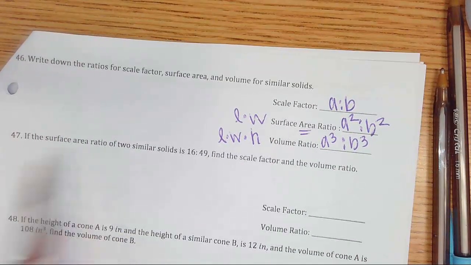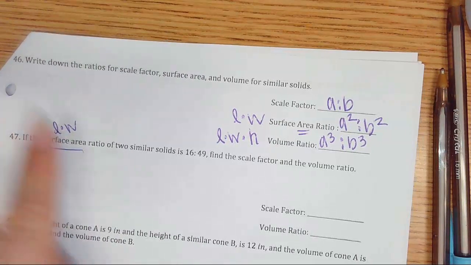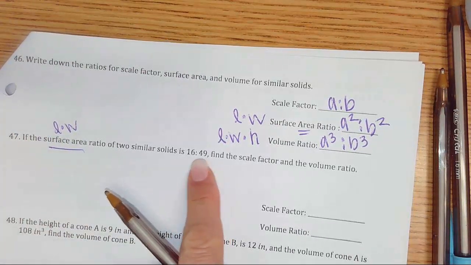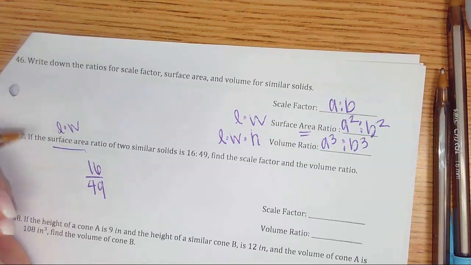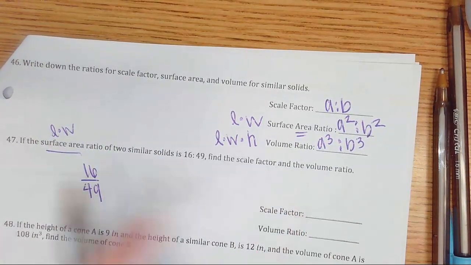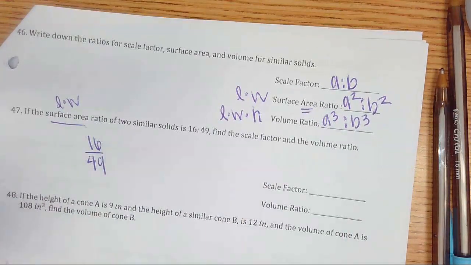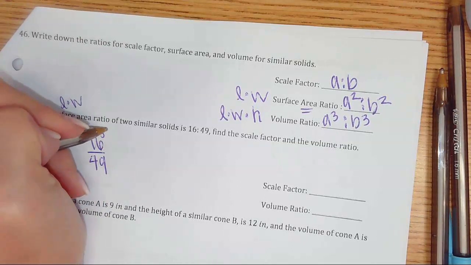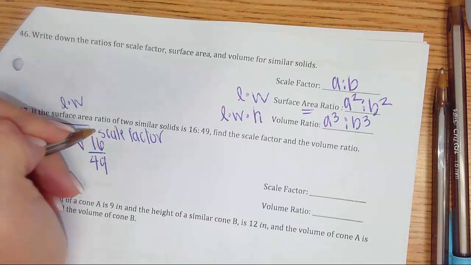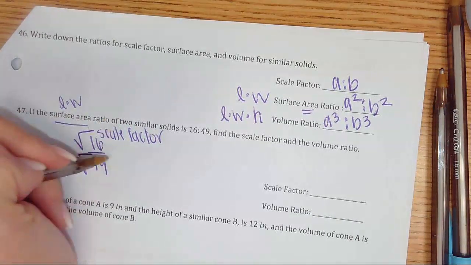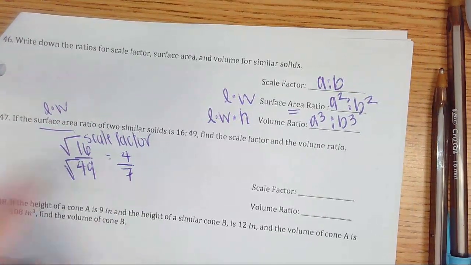Okay, the surface area ratio, so that means it's 2 dimensions, right? Length and width of 2 similar solids is 16 to 49. Find the scale factor and volume ratio. All right, for scale factor, we're going to take the square root. That's going to give us 1 dimension. So that's going to be 4 over 7.